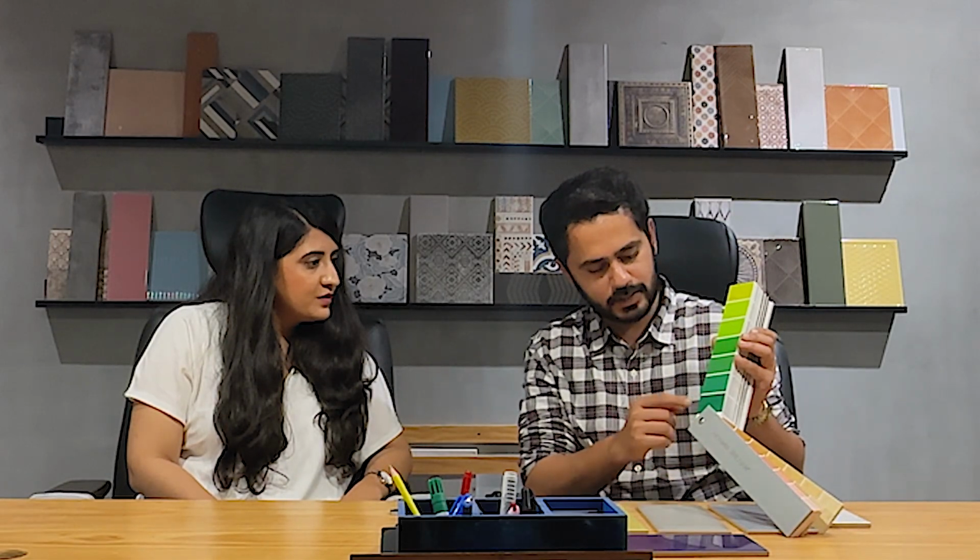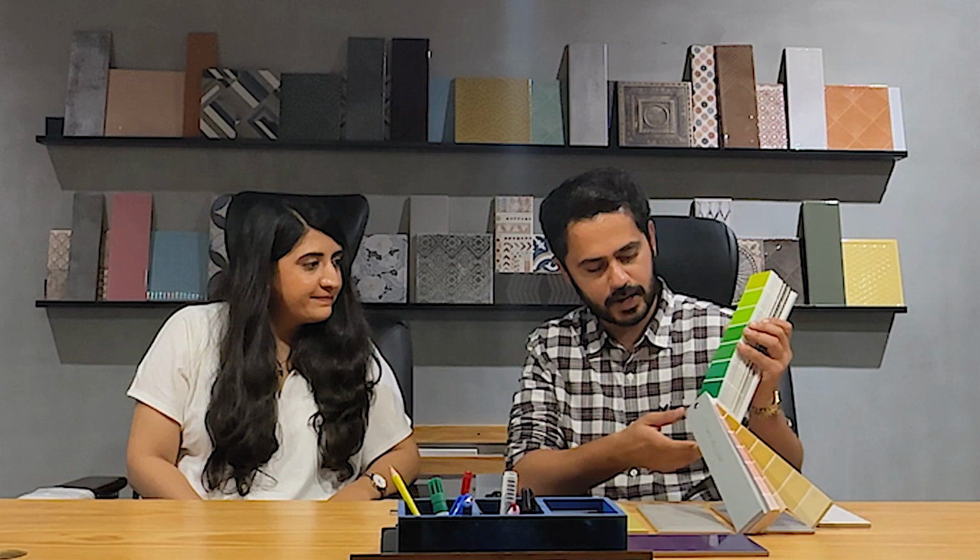For example, these are different shades of green. And if he wants particularly this dark green, like a forest green kind of color, they just have to send us the code. This is called Green Belt by Sherwin-Williams. So they just have to let us know the name and the code, and from here we can match the color. This is a very easy process.